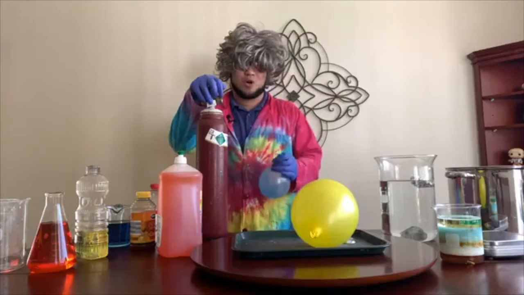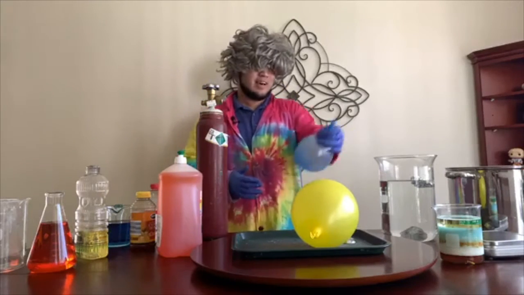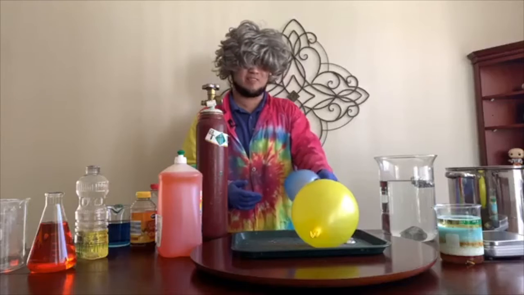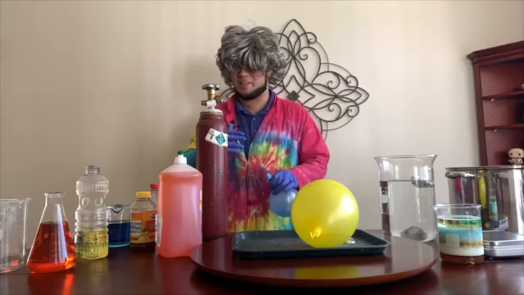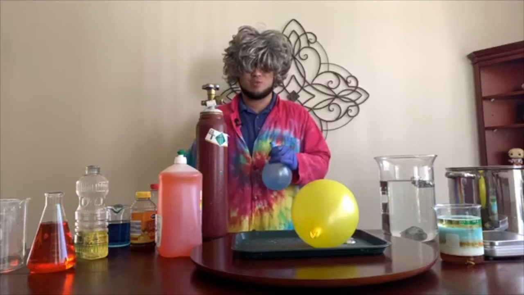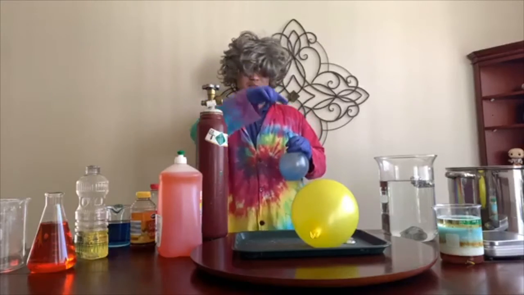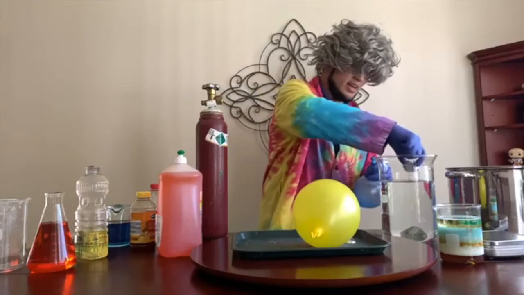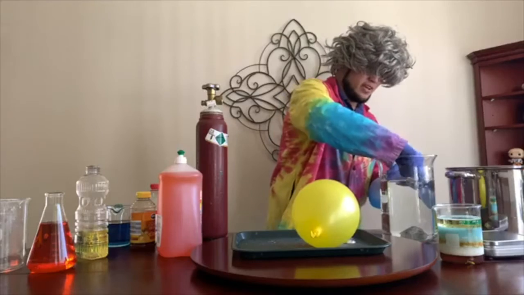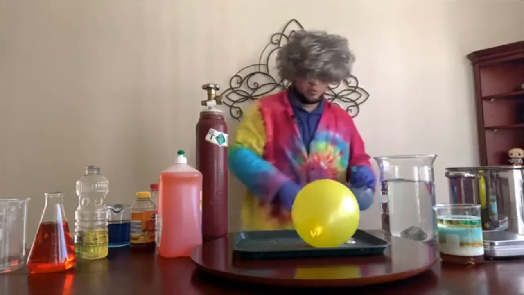But that's not all, right? Just like we were testing how things floated and sank inside of a liquid, we can actually test this to see how things float with a gas. All right, and to do that, we're going to take our water that we had over here and do some really, really cool stuff with this.